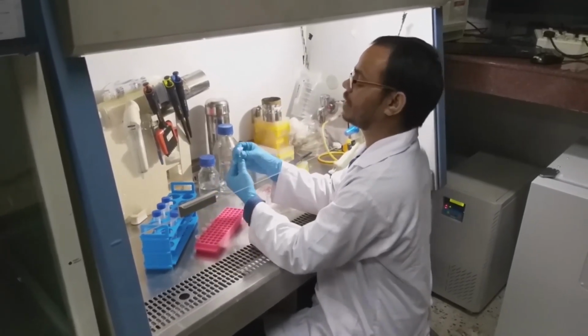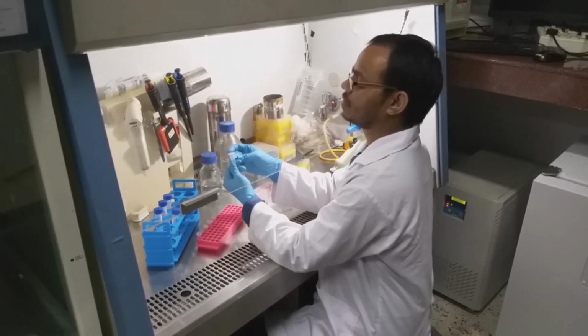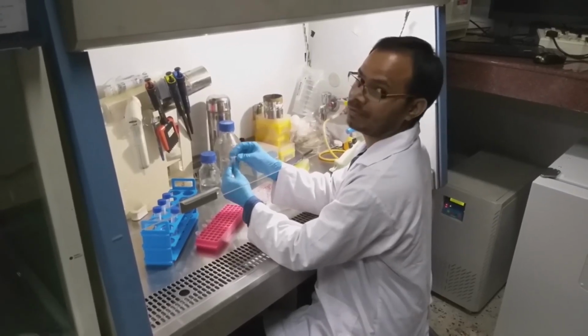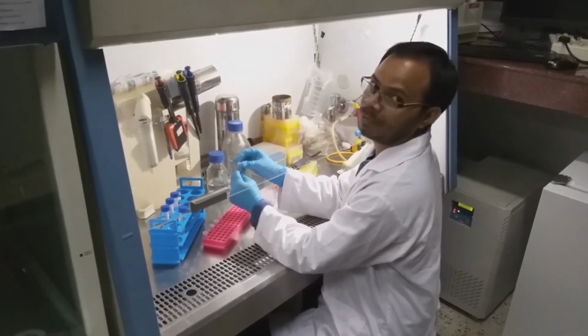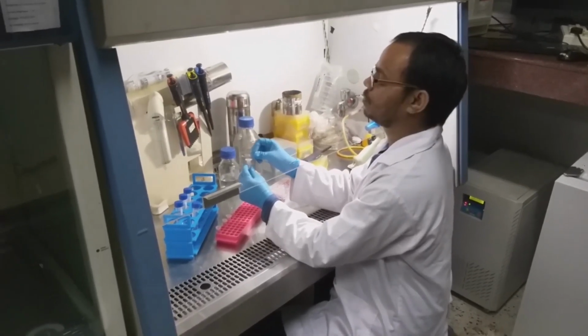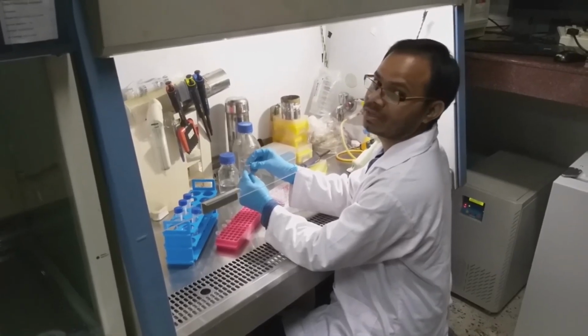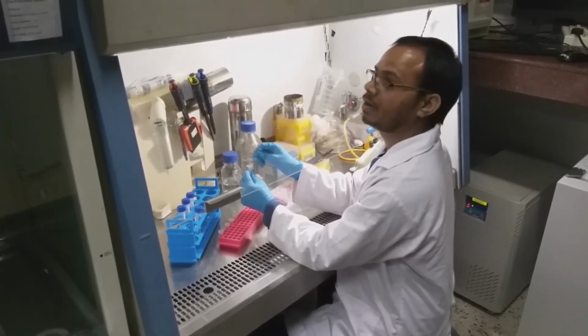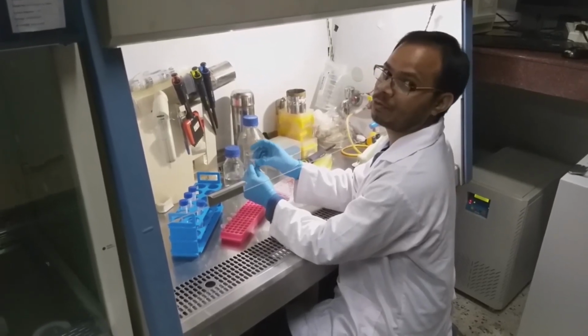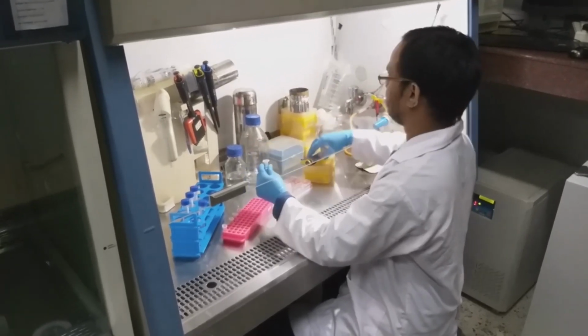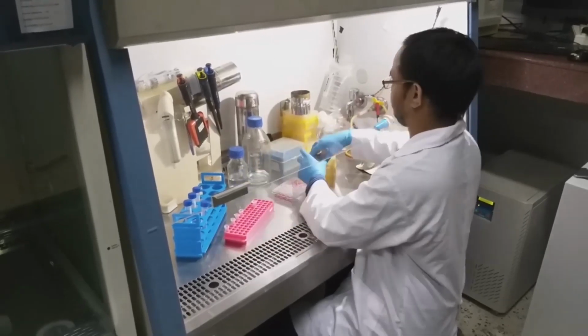This is the PEI transfection reagent. This is 1 mg per ml concentration. We added 10 microgram of DNA, so we have to add 1:4. That means 40 microgram of PEI. So I am going to add 40 microliter of PEI to the mixture.